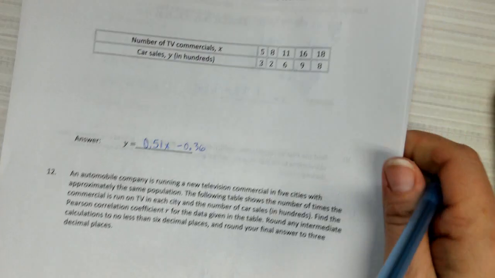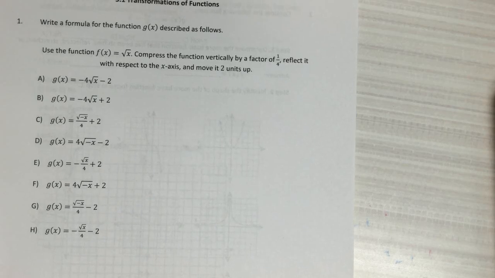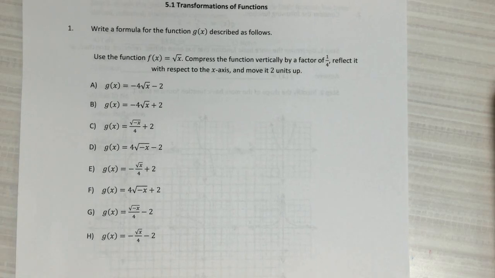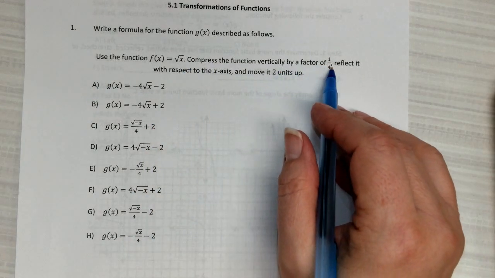All right. Let's go ahead and start chapter 5. Transformations of functions is what the first section is about. So basically, what do you do to these functions? How do they look on the graph without just typing it all in? So here, it says you're going to compress it vertically by a factor of 1/4.